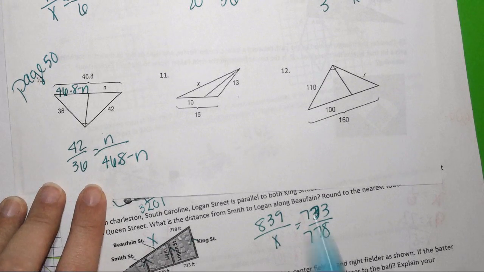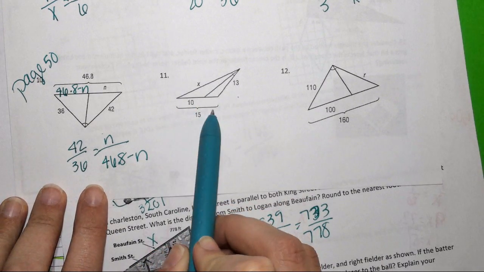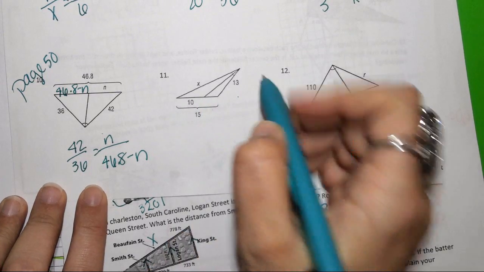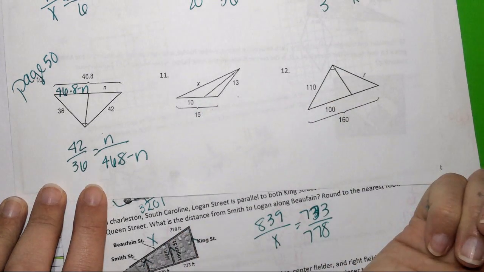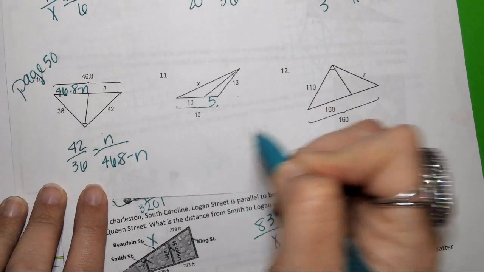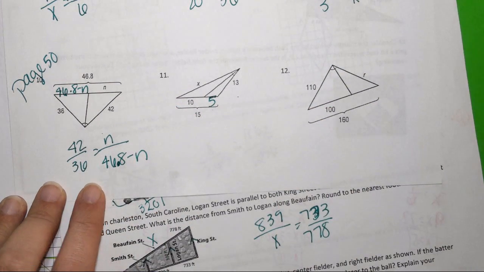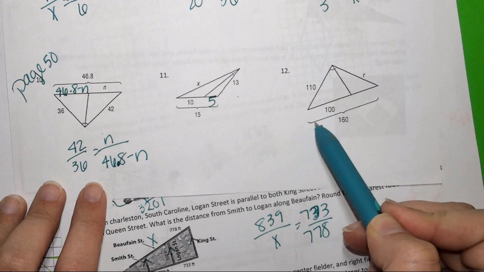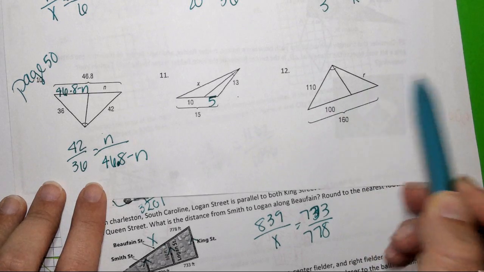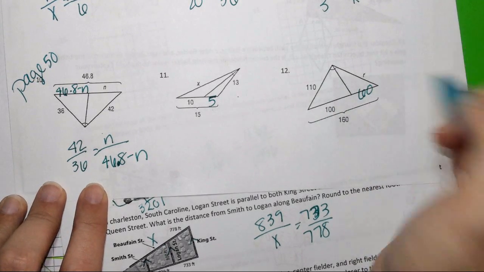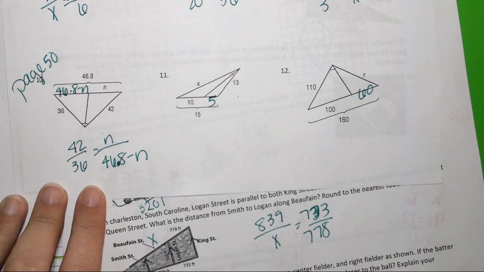All right, if this part is 10 and this whole thing is 15, what's our baby part right here? Let's say 4.68 or 4.8. That was number 11. All right, if this whole part is 160 and this is 100, what's our baby side? 60.